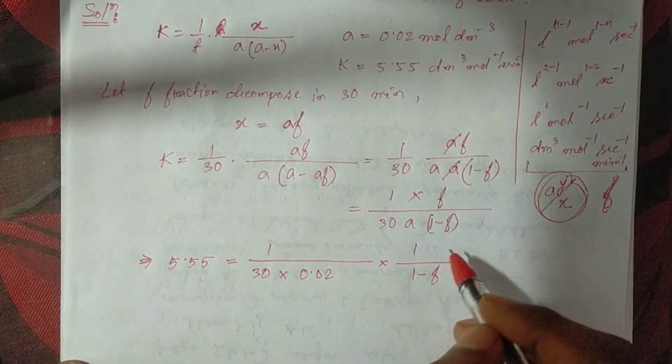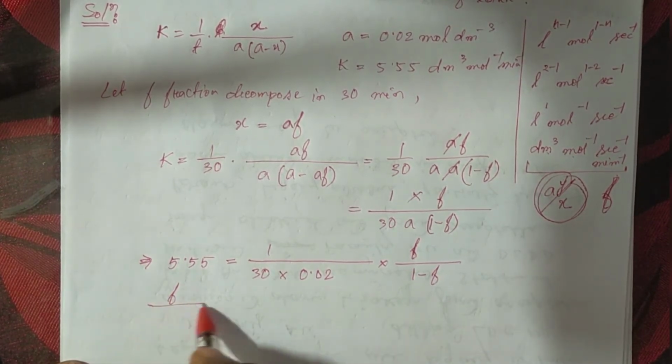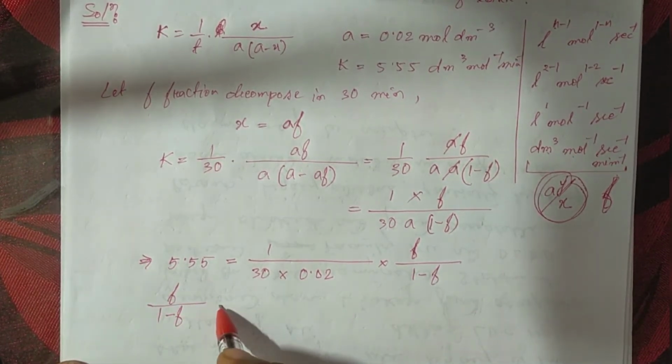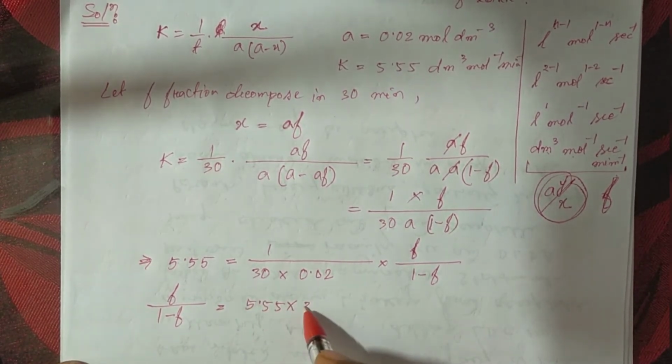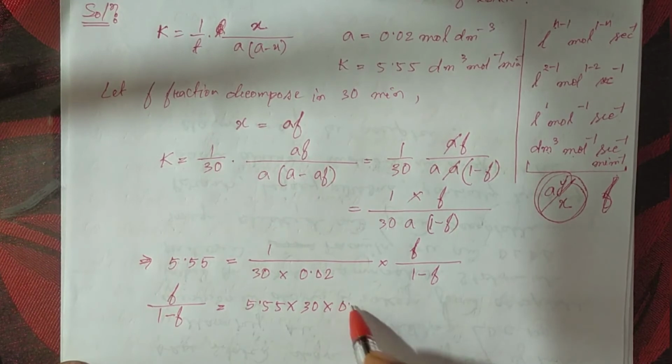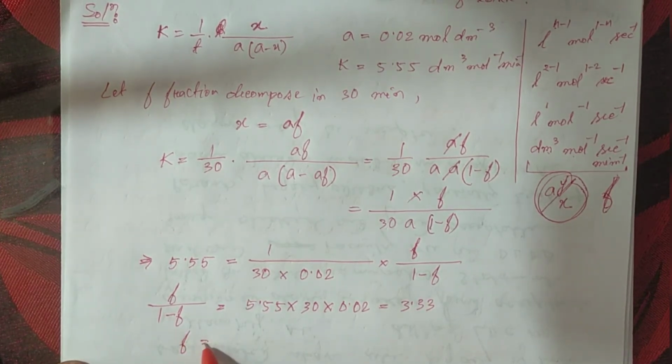Okay, so f by 1 minus f is equal to 5.55 into 30 into 0.02 is equal to 3.33. So f will be equal to 0.76, or you can say that this is 76%.